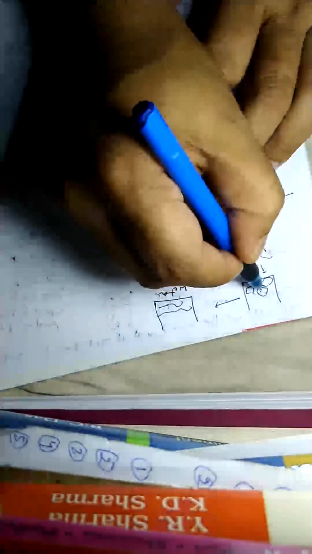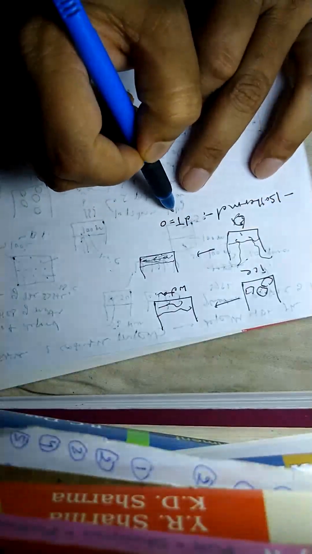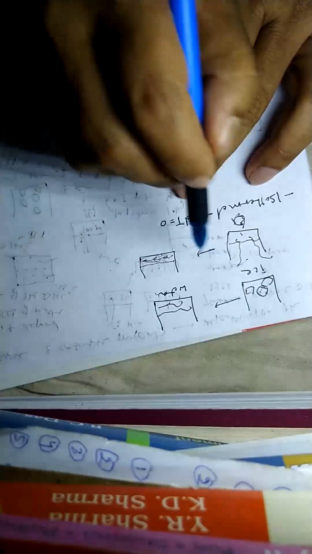That means ice is converted into water, but the temperature will remain the same. That means the temperature will not change. Similarly, dal is converted into the mixed form, but the temperature will remain the same. The temperature of the system will not change. That means it is an isothermal process. How will it occur?